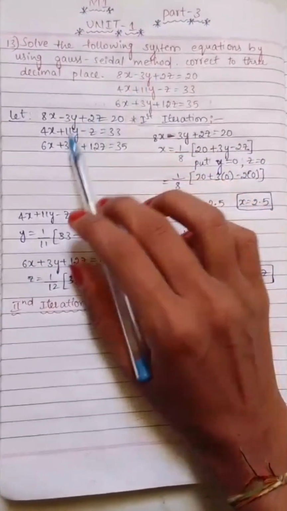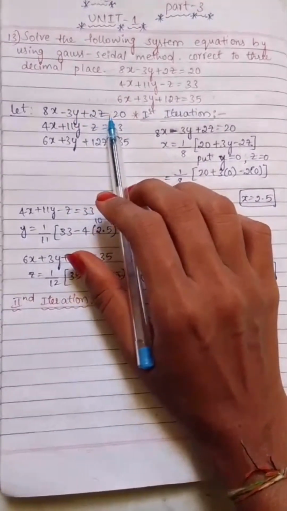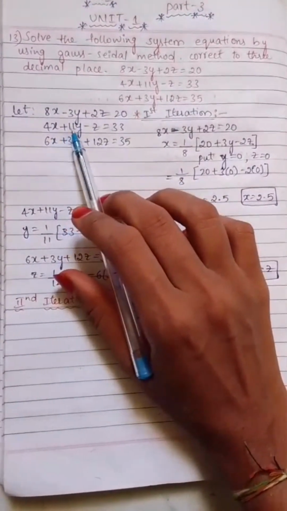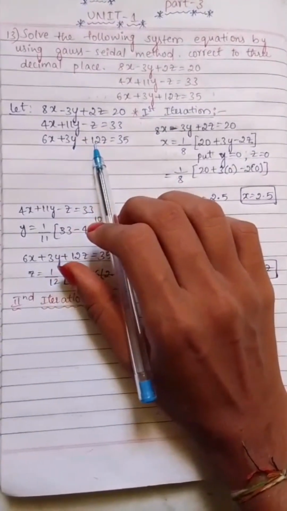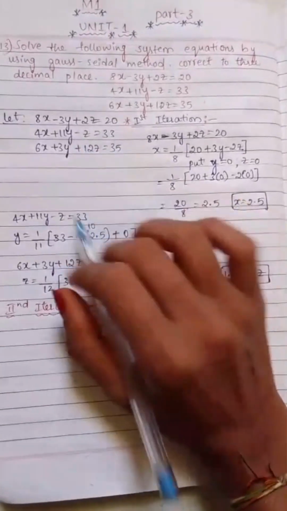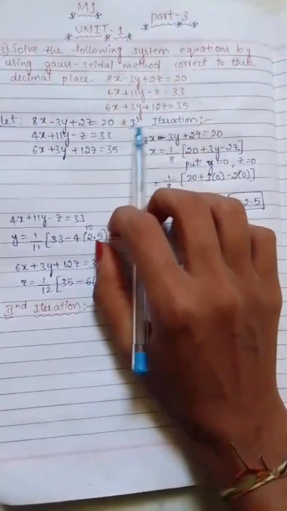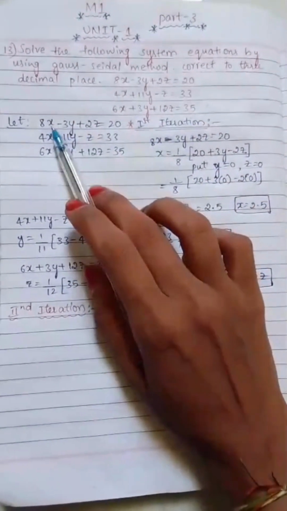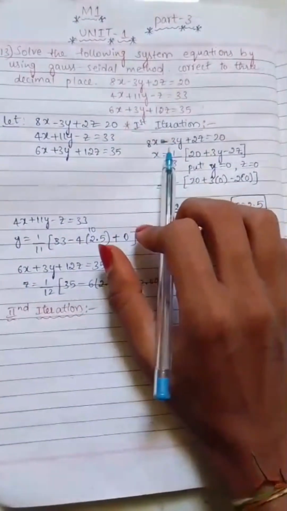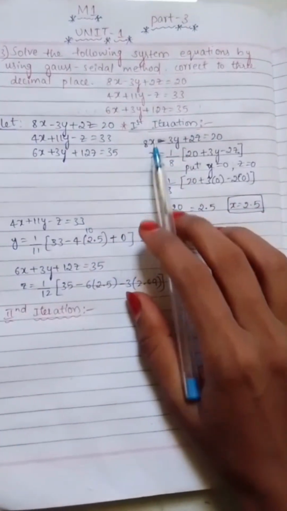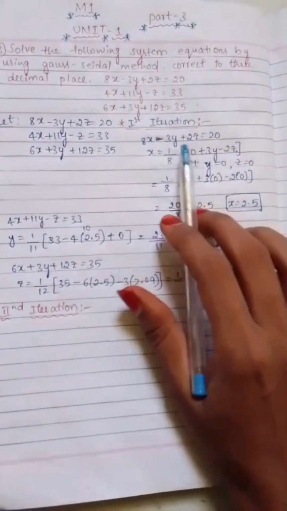Take the given equations as they are: 8x minus 3y plus 2z is equal to 20, 4x plus 11y minus z is equal to 13, 6x plus 3y plus 12z is equal to 35. Write it down while explaining for better understanding. The next step is the first iteration. Take 8x minus 3y plus 2z is equal to 20 as it is. Keep the x this side, then send all the 3y and 2z to the other side.